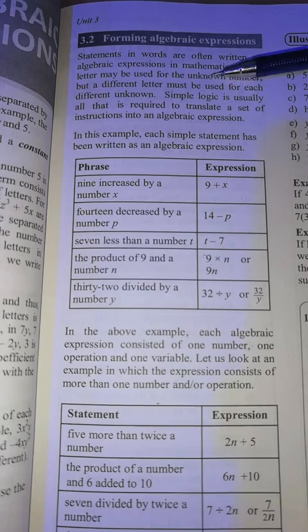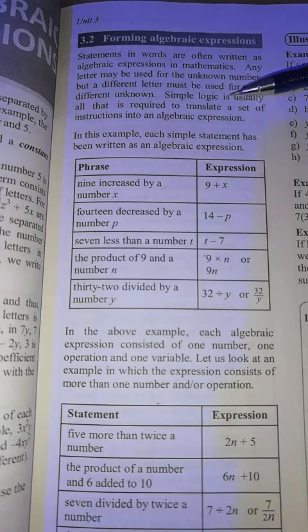X then means that y could go for y. So that's what we are talking about, right? Now, simple logic is usually all that is required to translate a set of instructions into an algebraic expression. So it's your ability to understand grammar.